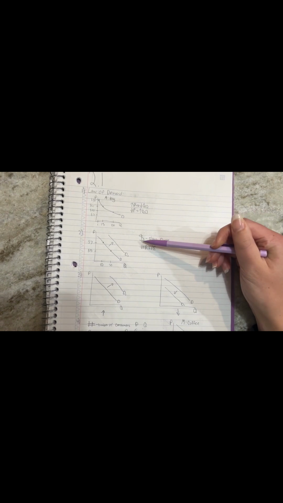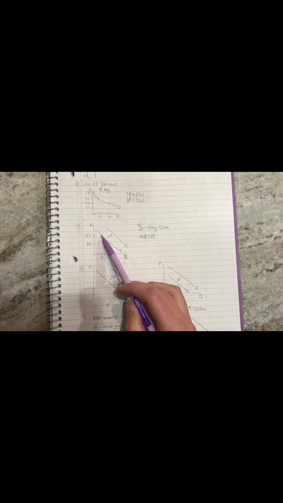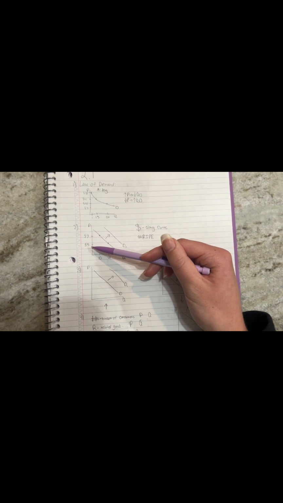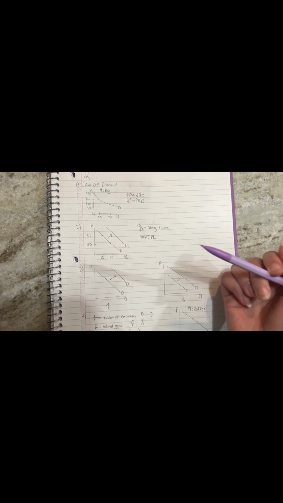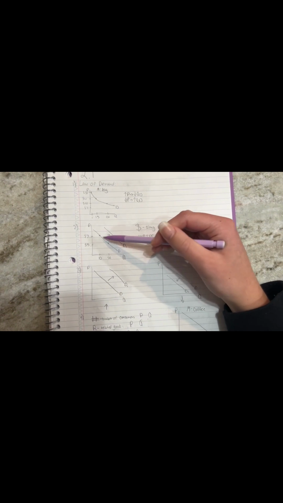A difference between a movement along the curve and a shift in demand is that the only way you get a movement along a curve is when you have a change in price. If you take down the price by $2, then people would want to buy more because it's a lower price. So that's just a movement along the curve. It will just stay on the curve.